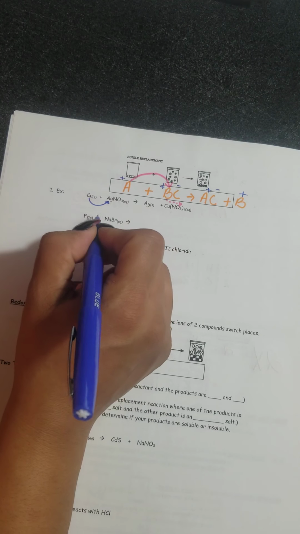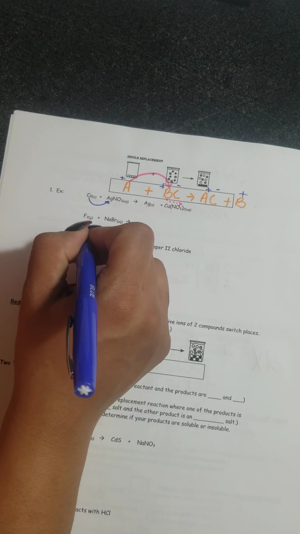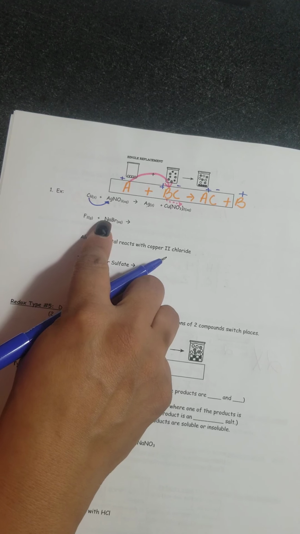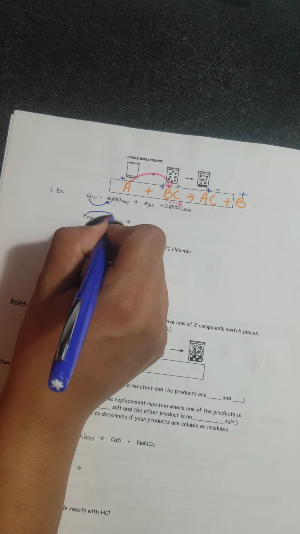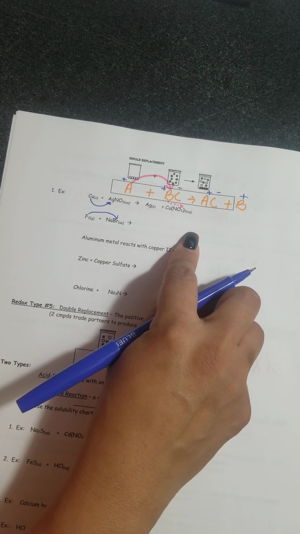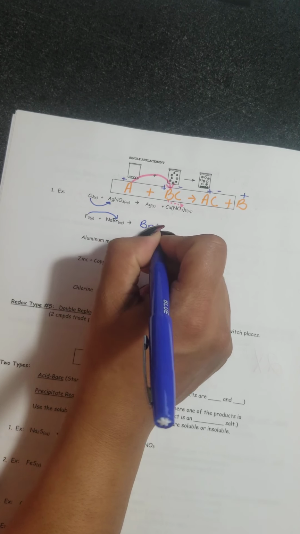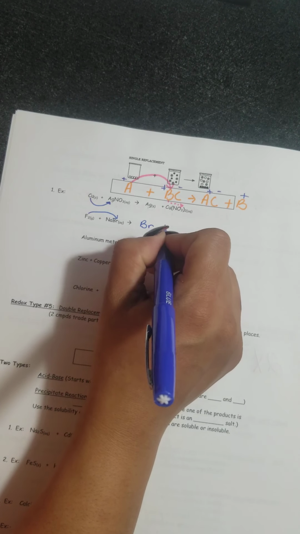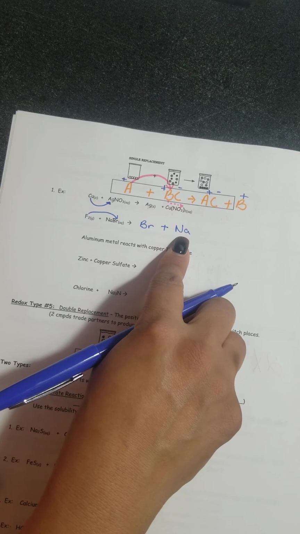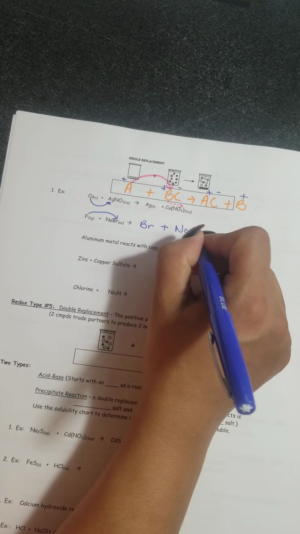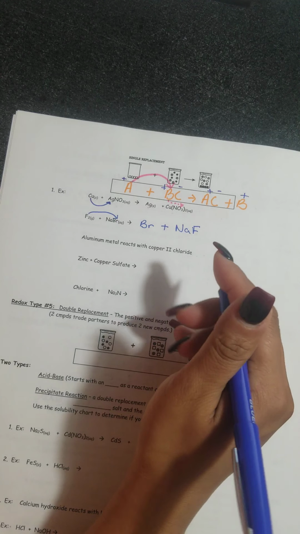Let's look at this one. On here I've got fluorine, and fluorine is a non-metal. Is it going to replace the sodium or the bromine? The bromine, because bromine is a non-metal. Now they didn't finish this, so let's go ahead and finish this. Bromine got kicked out, so he's by himself. Bromine plus Na, because sodium is a metal. Metals are written first. F. Okay? Now let's go ahead and look at this.